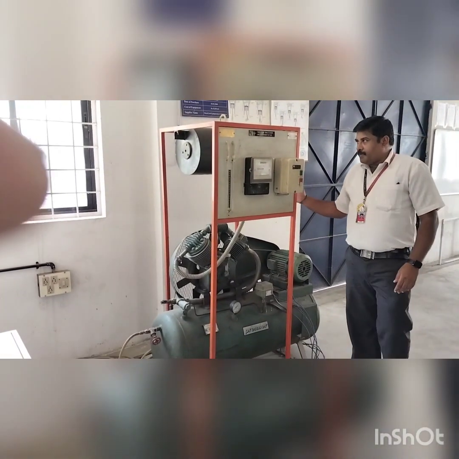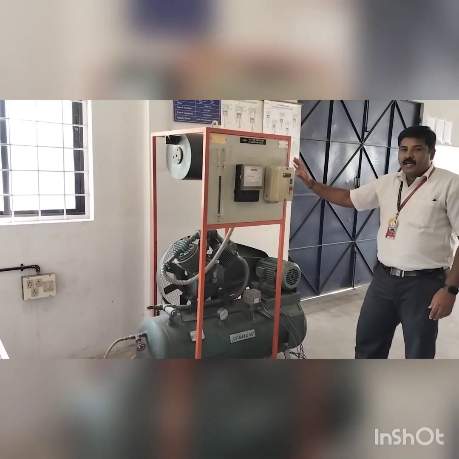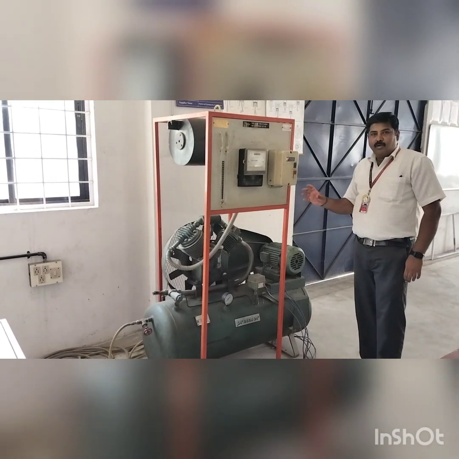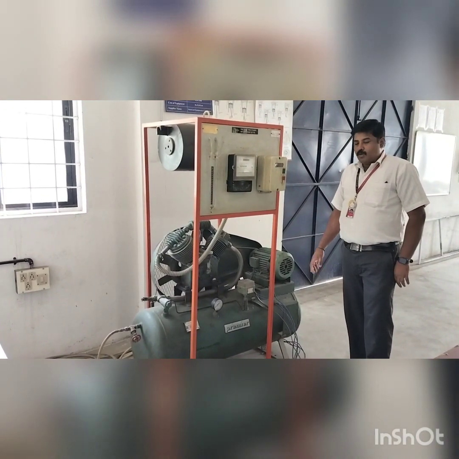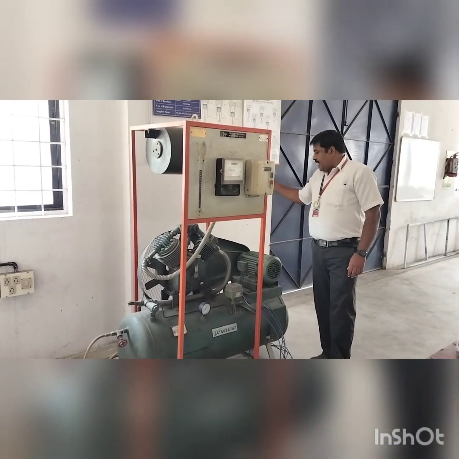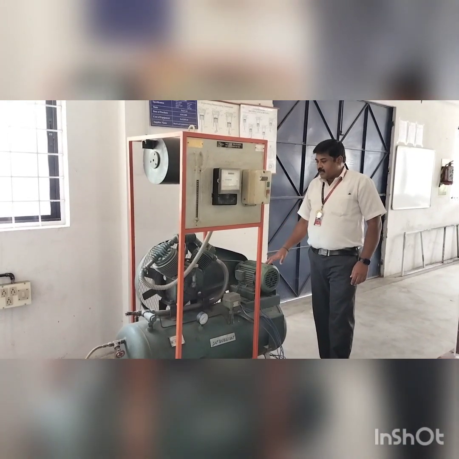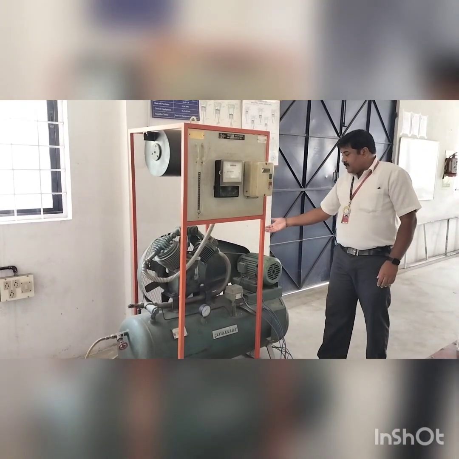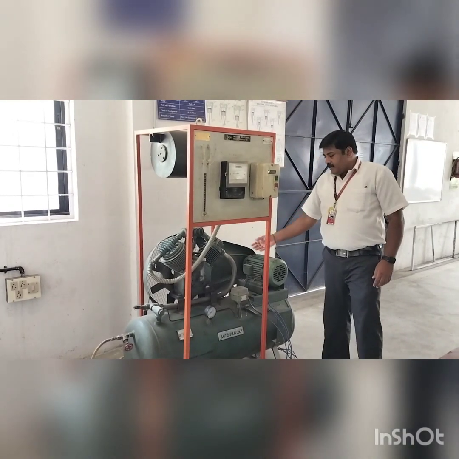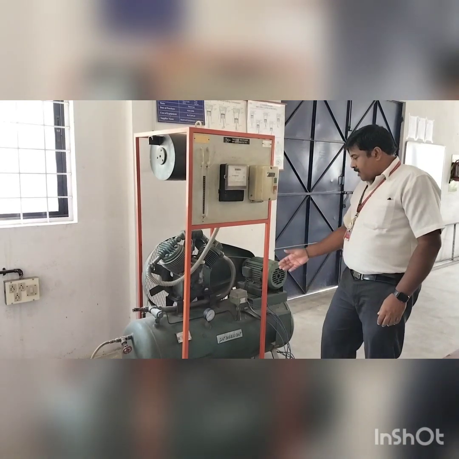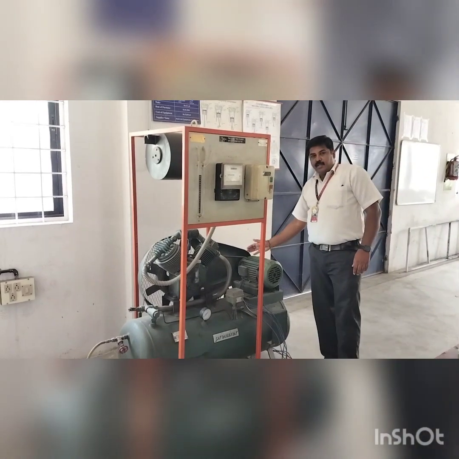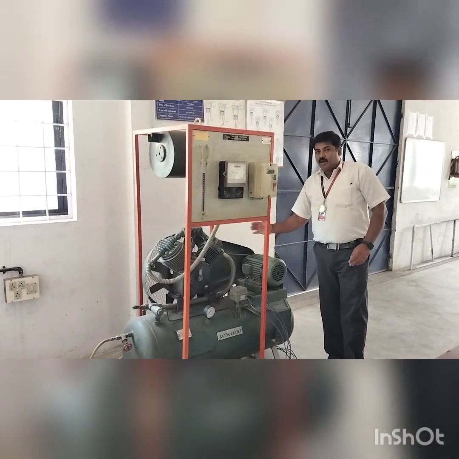If you take this setup, this is a two-stage twin cylinder air compressor. Here we are going to discuss the work done on the compressor. You can see here this is a motor where the electrical energy is supplied to this air compressor, and then the electrical energy is converted to mechanical energy through a belt drive. The pulley of this motor is connected with the crankshaft of the drive, so the energy is transferred from one form to another form.